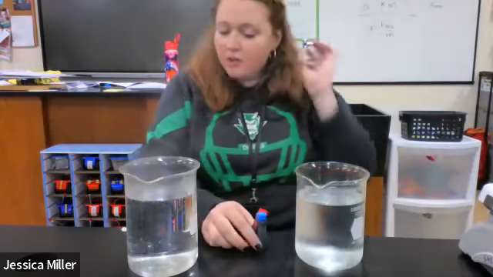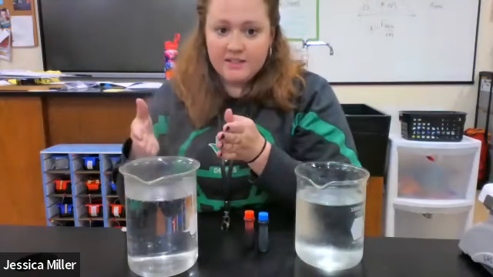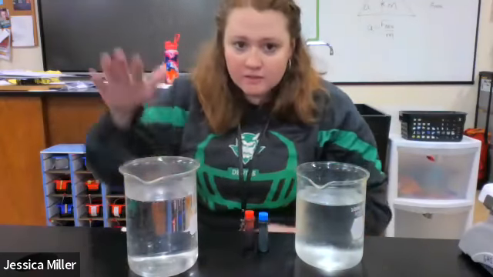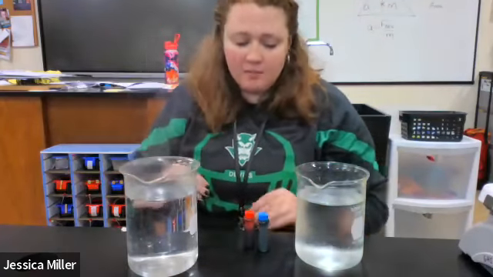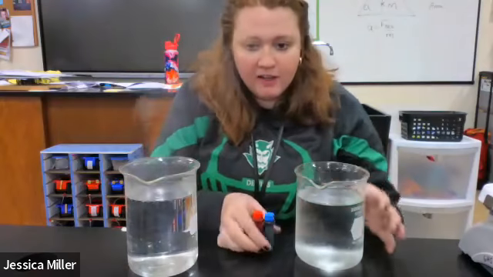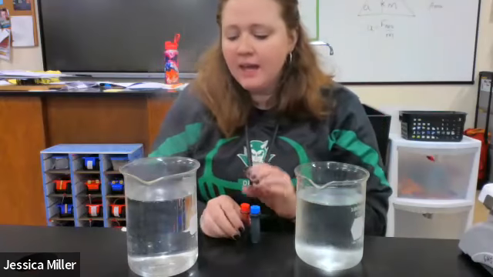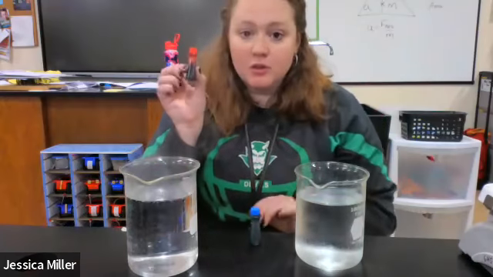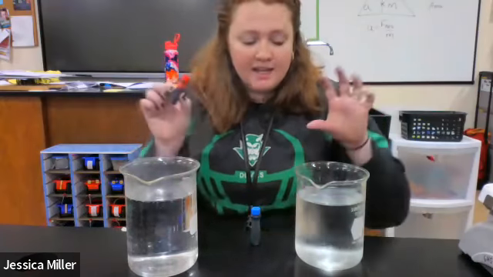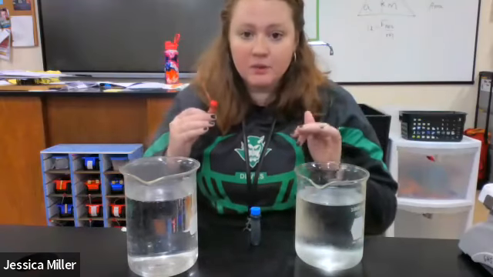Okay, so here I have a container of hot water. You can see the steam coming up off of it. And here I have a container of cold water. This has been sitting in the refrigerator for a while. And what I'm going to do is I'm going to put 4 drops in each liquid.